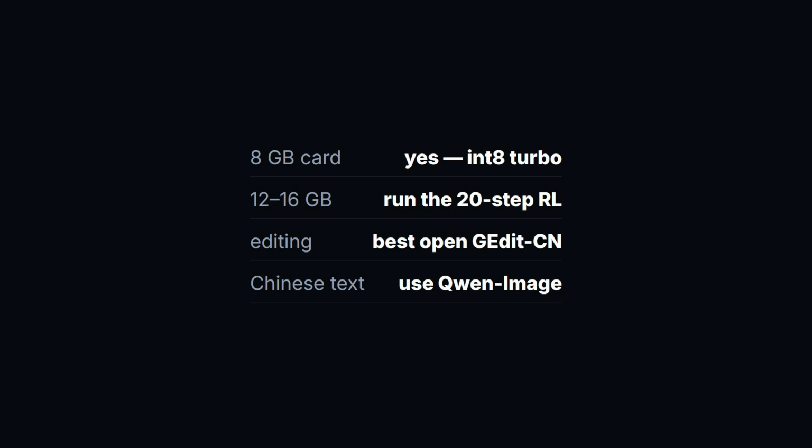If you're mainly editing images rather than generating them, this is the strongest argument for the model, that GEdit Chinese result is real and it's the best open source number on the board. If you're generating Chinese text, don't use this, use Qwen-Image. The numbers are not close.